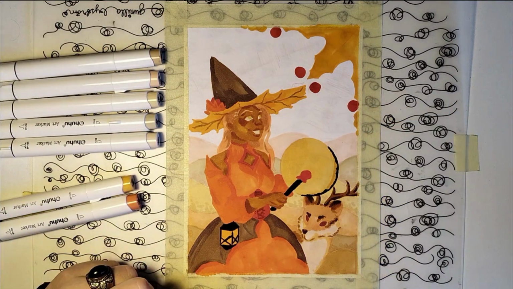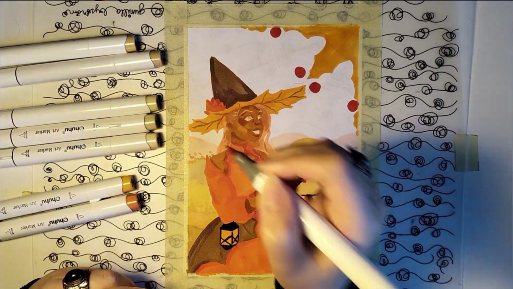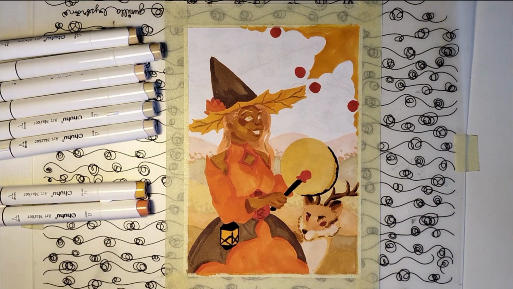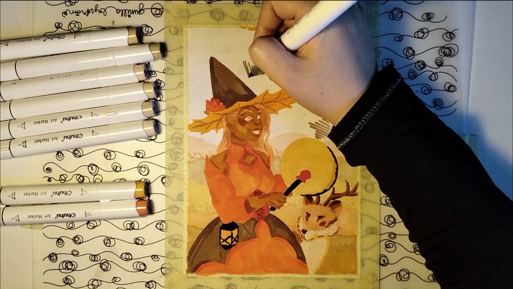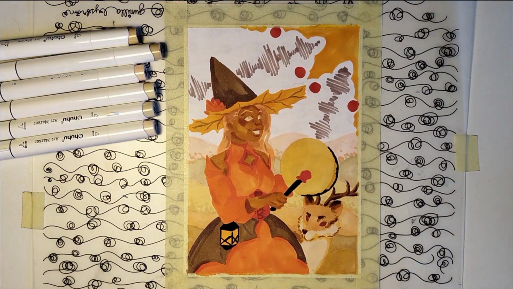So once again, at that point, I think I have already used all of my markers, all of the different colors, so I go back and use some more. Some again, I guess.